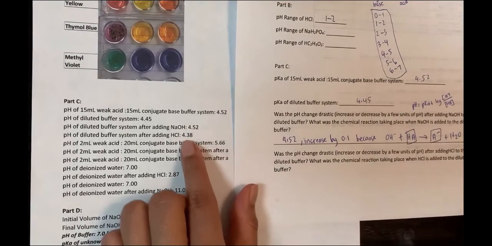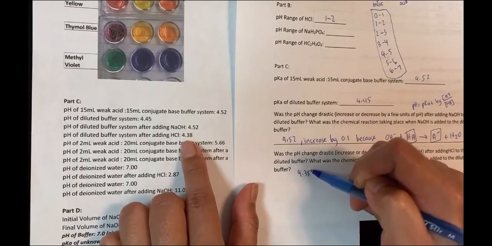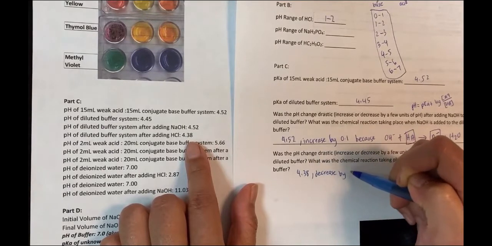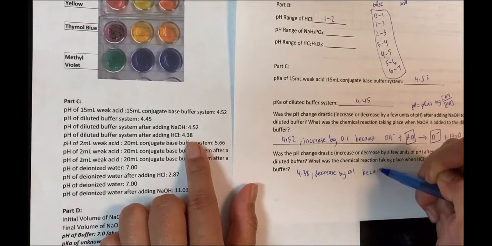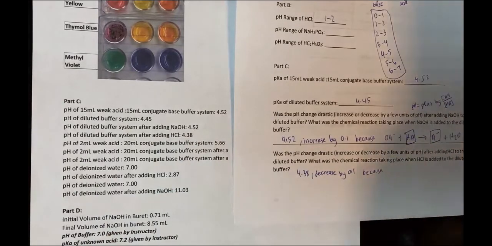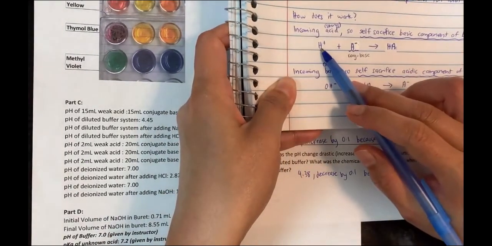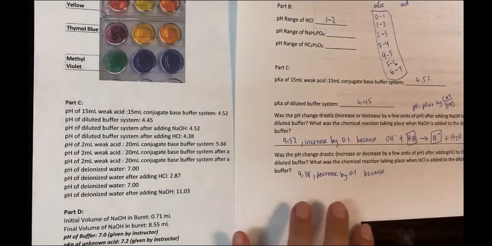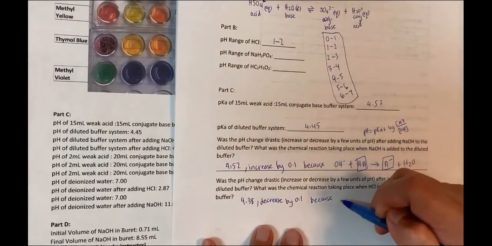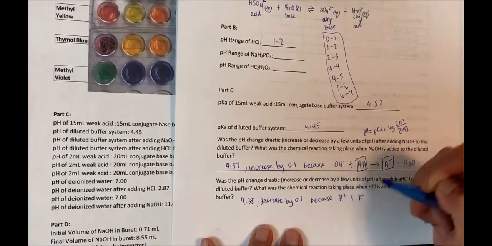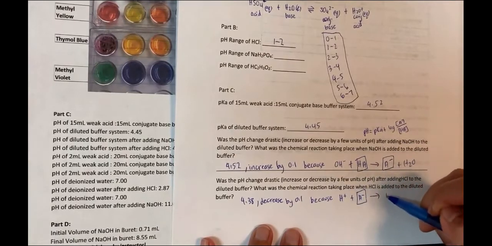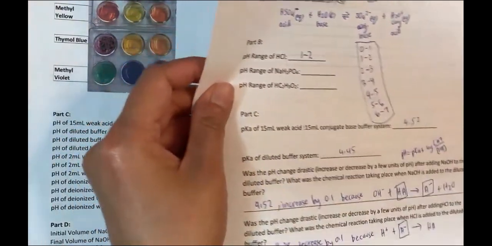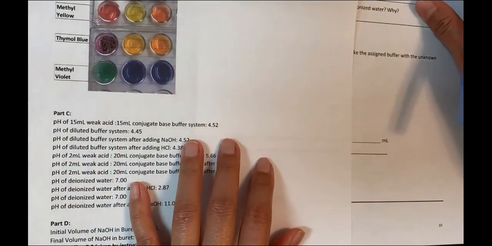Okay, and it says, was the pH change drastic after adding HCl, and what was the reaction? Well, when you added HCl, it went down to 4.38. So basically it decreased by 0.1. Why? Because we said earlier that H plus, an incoming strong acid, will react with the conjugate base to make some weak acid. So the conjugate base self-sacrifices to make some weak acid.